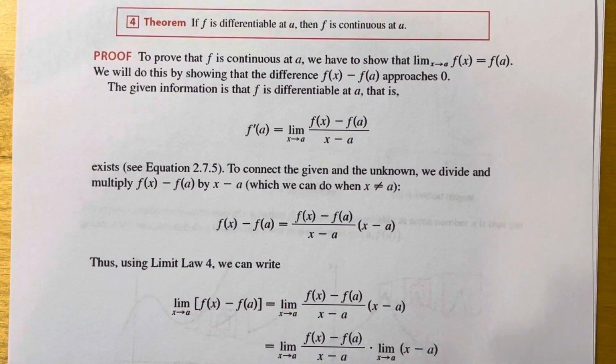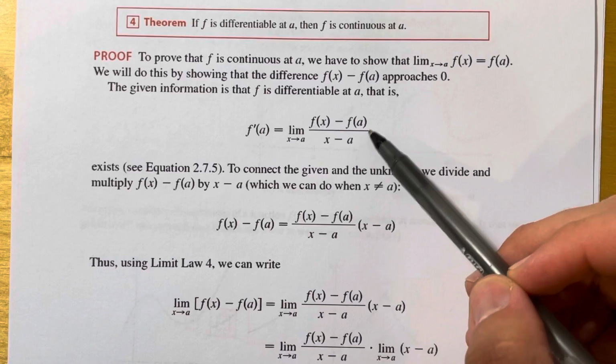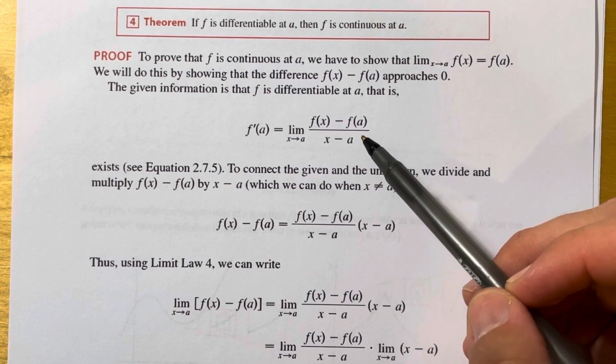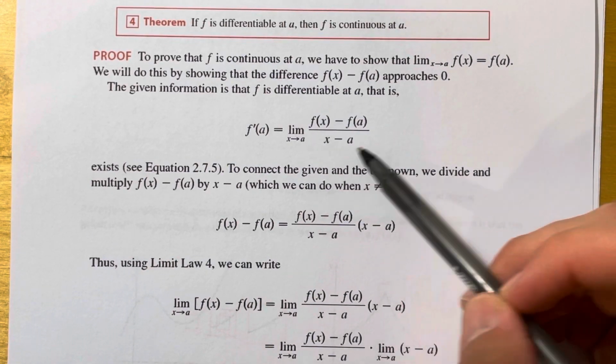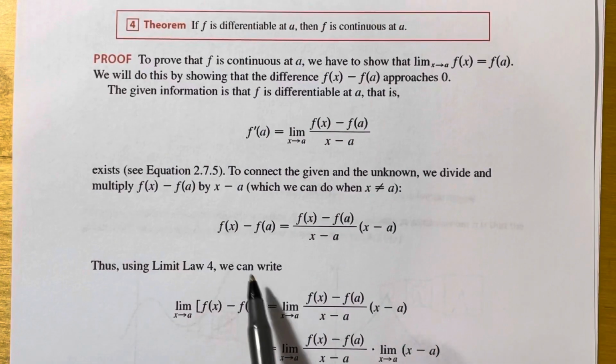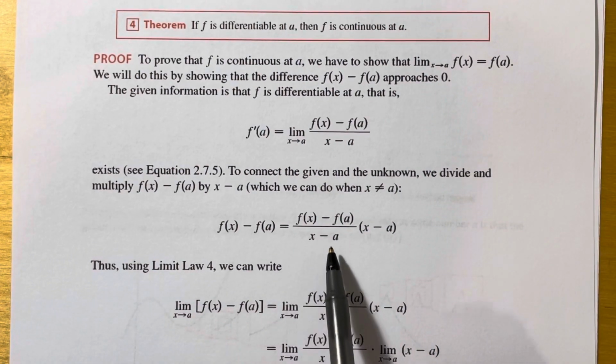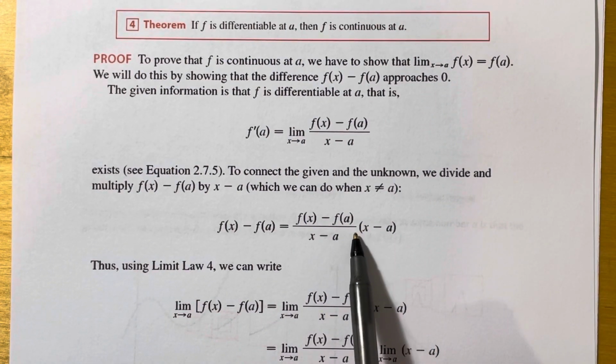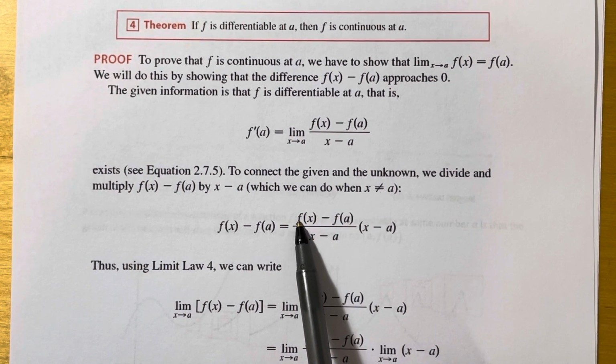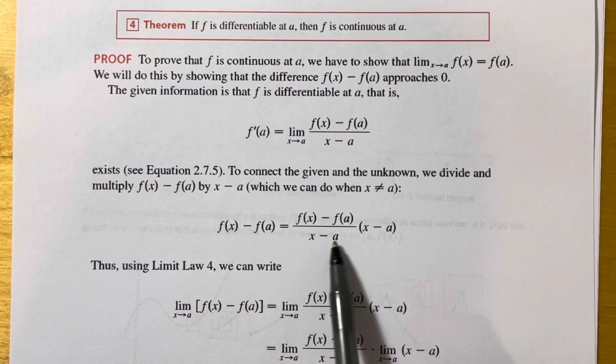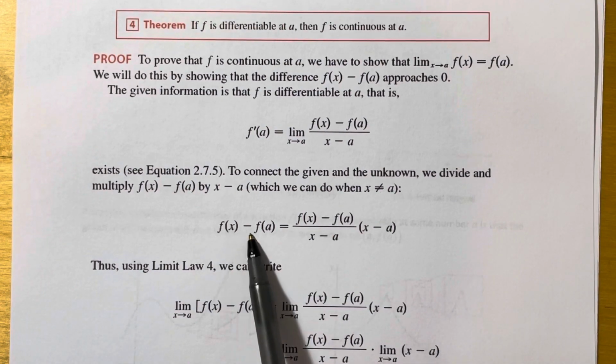So what I'm going to do is just work with this guy right here, and I'm going to notice that if I were to multiply this difference quotient by x minus a, I would get cancellation here, giving me f of x minus f of a.